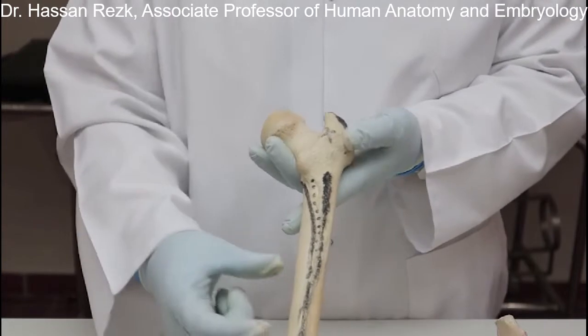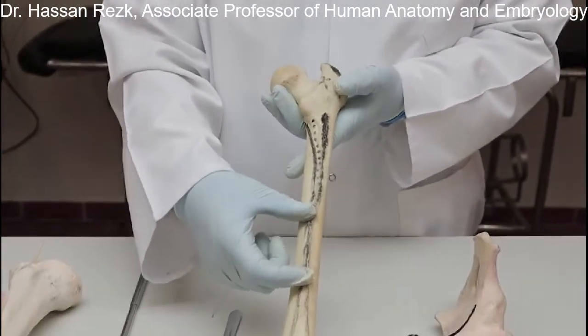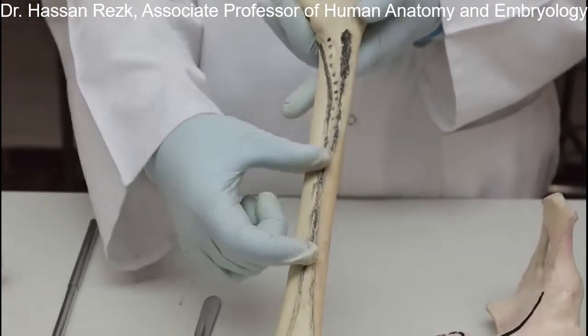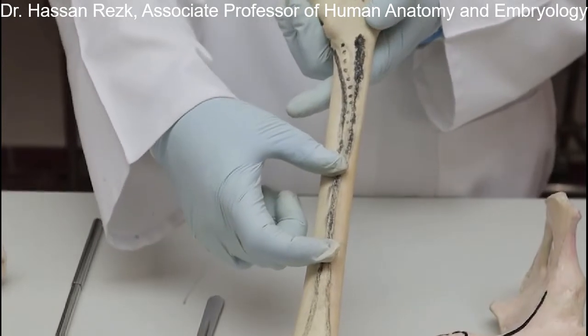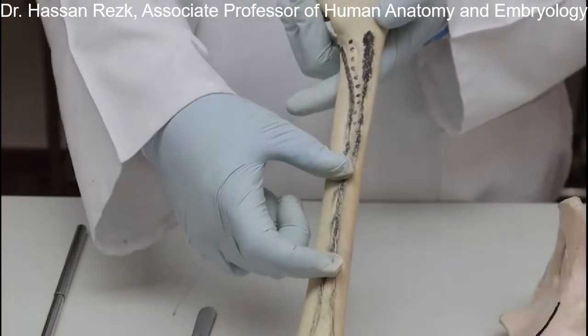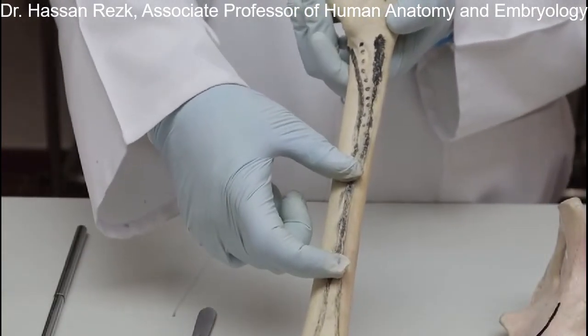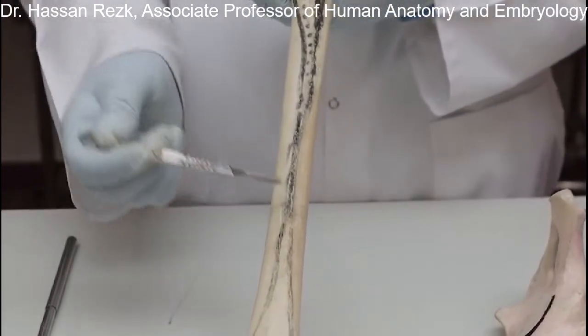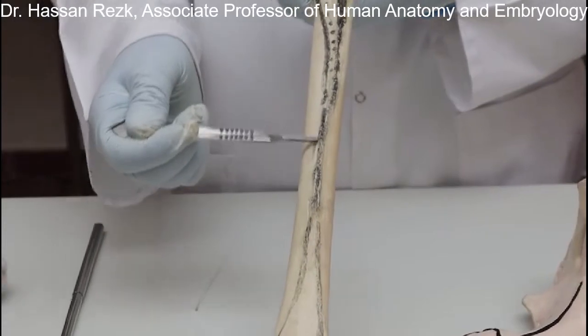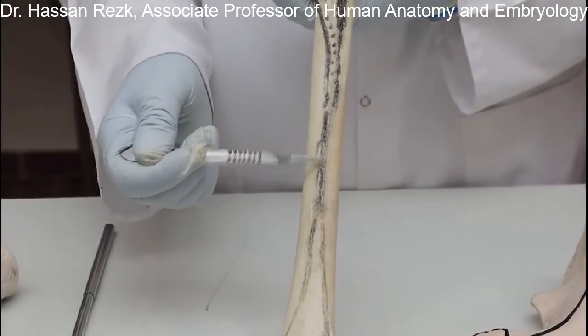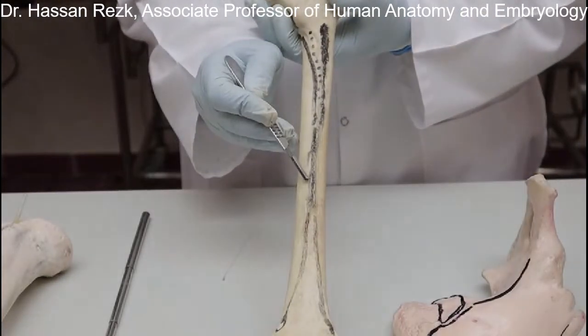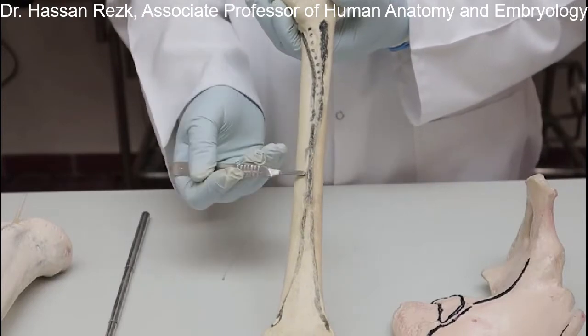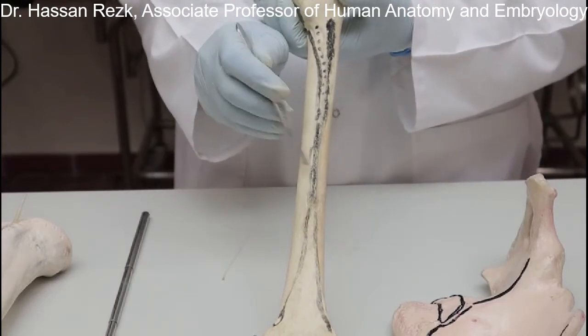Posteriorly, the shaft in its middle part forms this broad border, which is known as the linea aspera. What is the meaning of the word aspera? Aspera means rough.